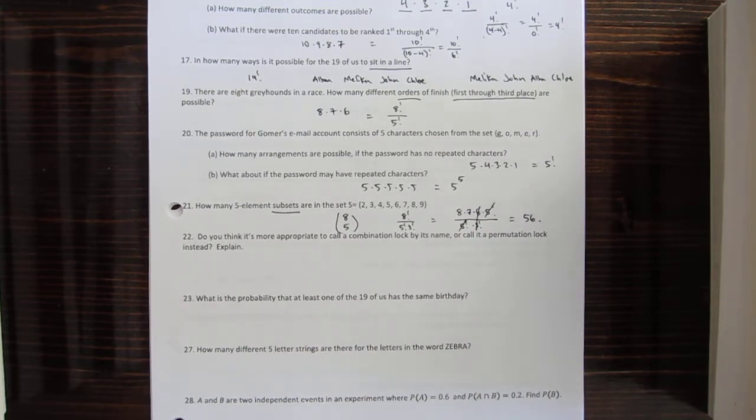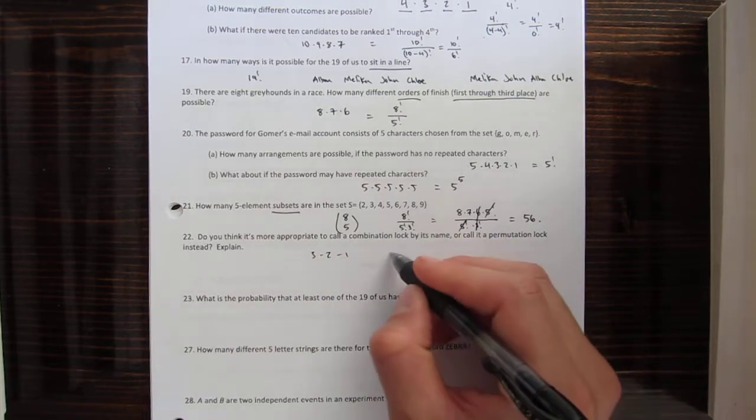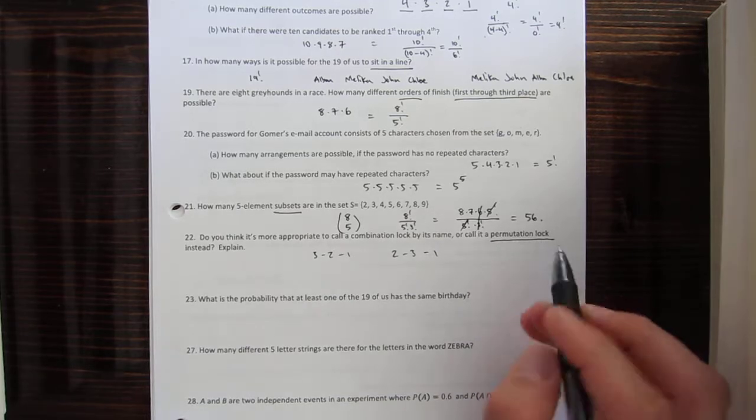22, do you think it's more appropriate to call a combination lock by its name or call it a permutation lock instead? Well, your question needs to be, does order matter? Certainly your combination 3, 2, 1 is different than 2, 3, 1. So order matters. Therefore, I would argue we should call it a permutation lock, right? Because order matters, and really what you're doing is different permutations of those numbers. That's kind of funny because when we say combination, we mean something different in this case, but still, it's kind of an interesting question.